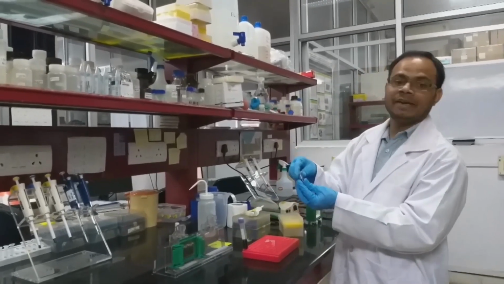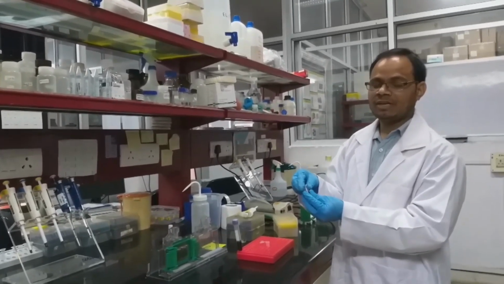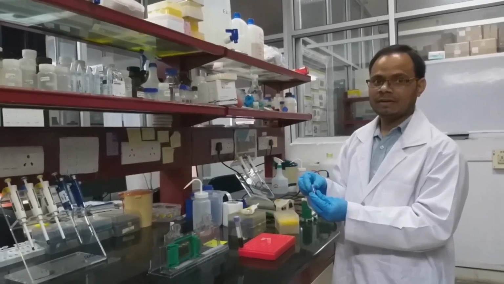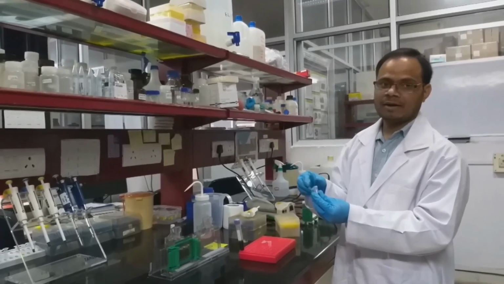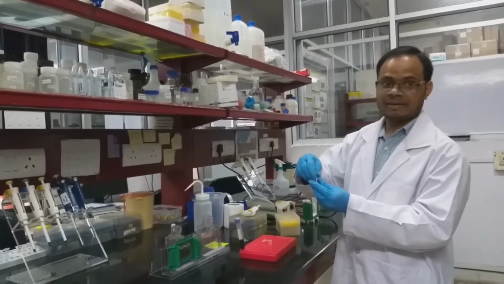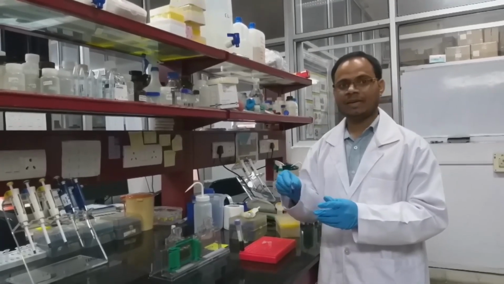Then we have to heat it for 3 minutes at 100 degrees Celsius, so that all the polypeptide chains, dimers, or any multimers that are present will break down and we can see a nice band. So I am going to heat this at 100 degrees Celsius for 3 minutes.